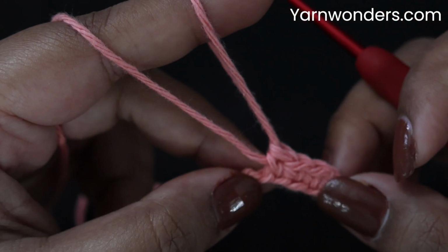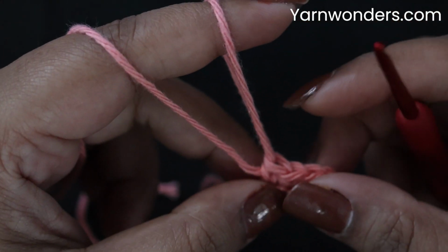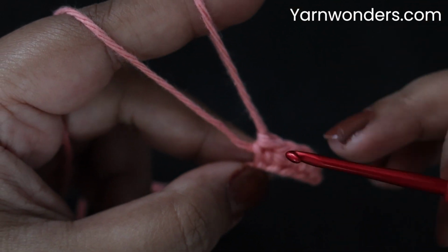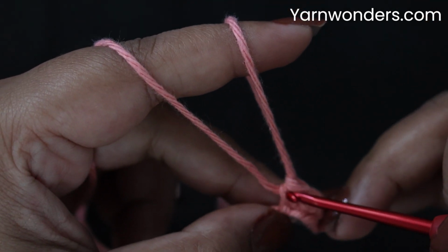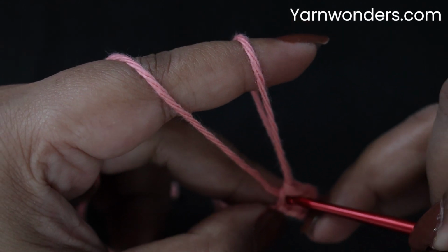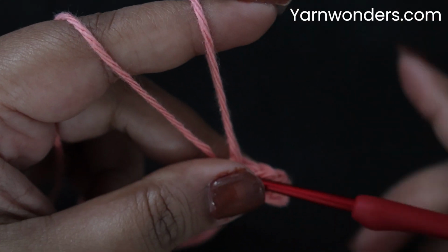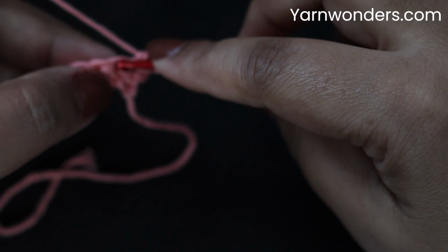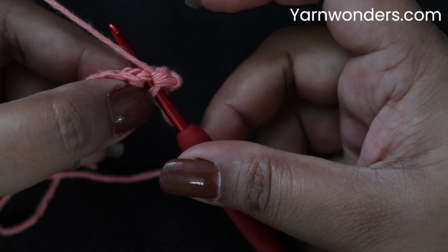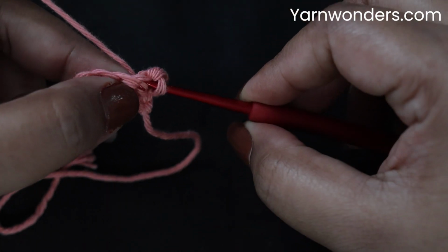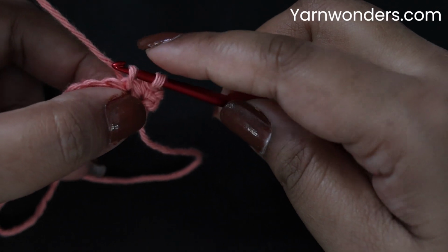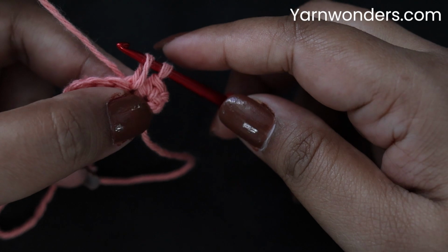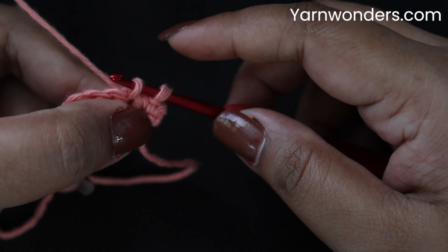Apart from this, there are a few other loops in a single crochet. So this is the golden loop right here. A golden loop is a loop that you use to adjust the length of your stitch. So basically in a single crochet, this is your golden loop. When I adjust this loop, I can make the single crochet taller or shorter.